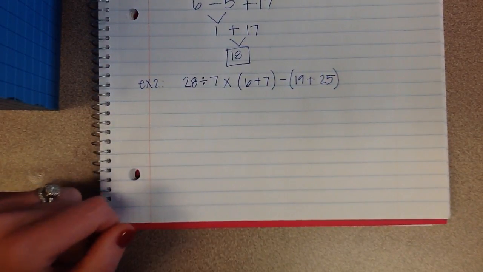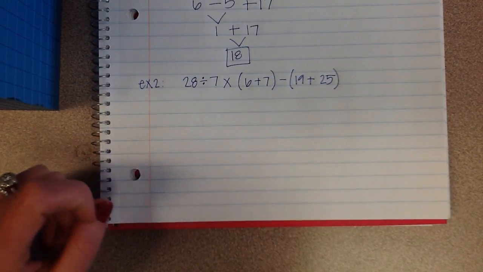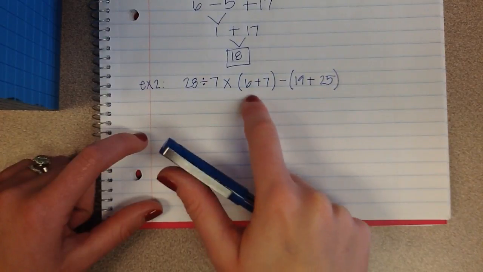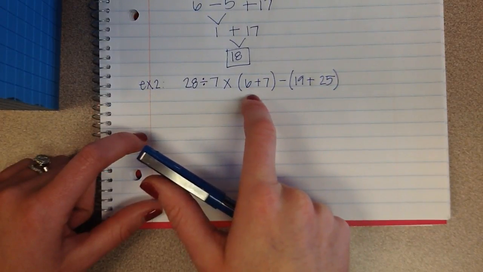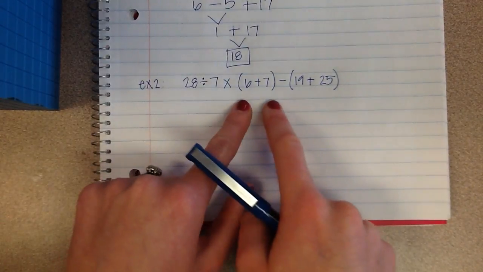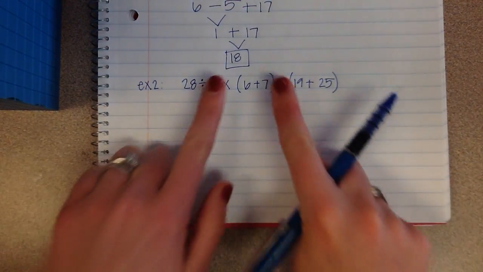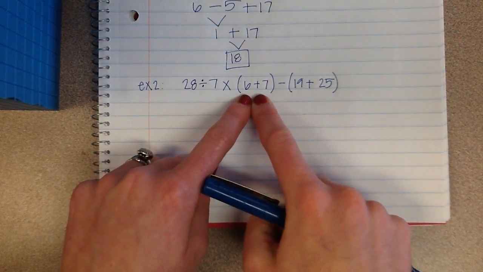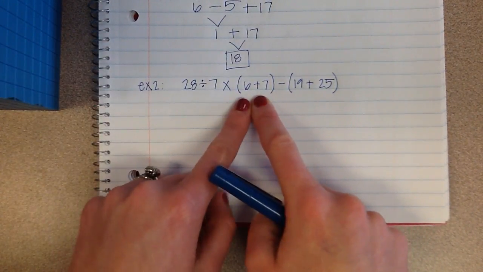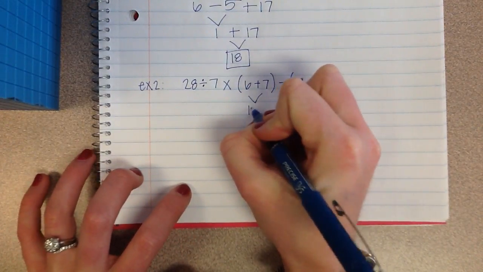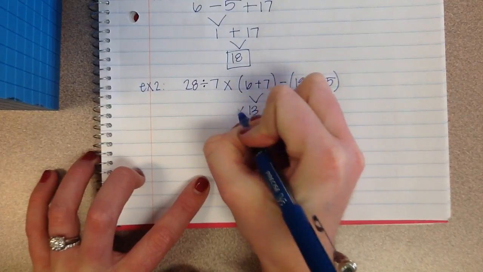Are there any parentheses? There are. So I'm going to do the first one I come across from left to right. And I come across this one here. Now, it's addition in it. That's okay. You're doing parentheses first. And what you're doing when you go inside the parentheses is you start over again with those rules. But the only thing there is addition. So that becomes 13. I'm going to bring everything else down.